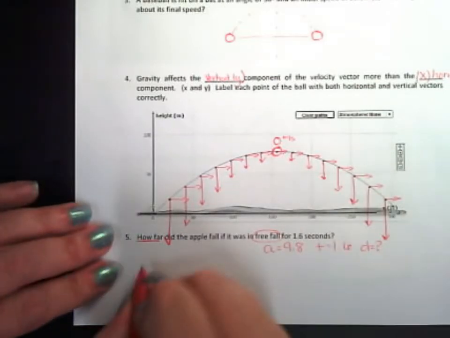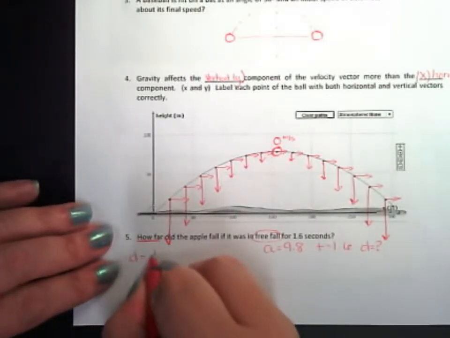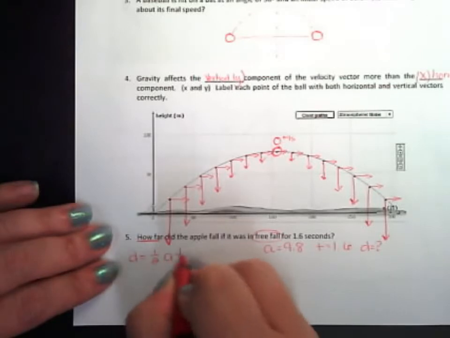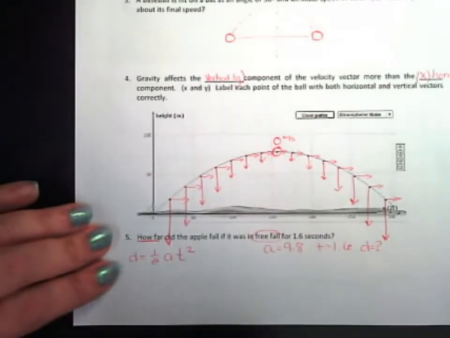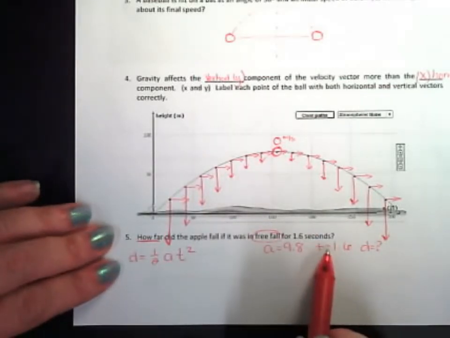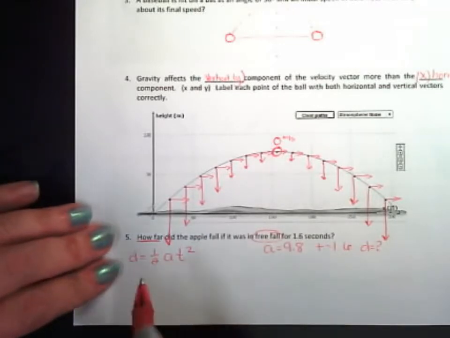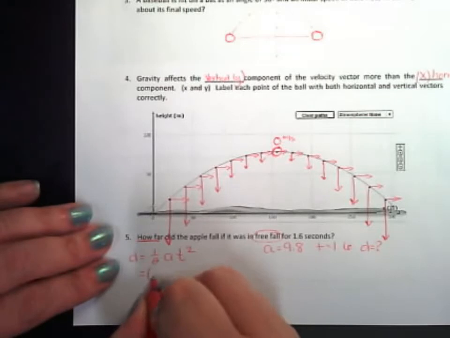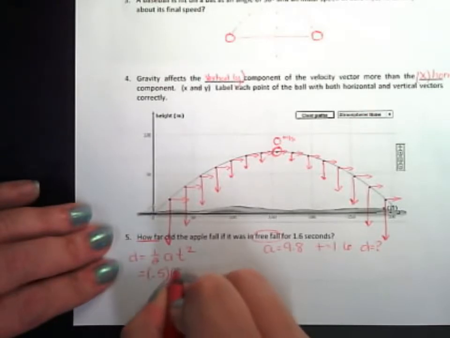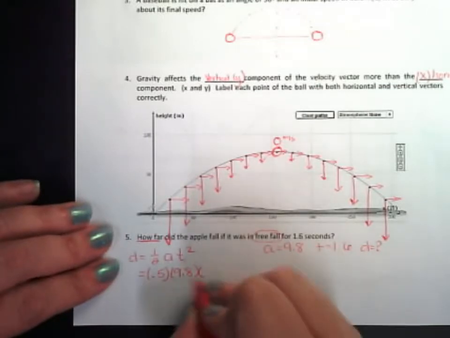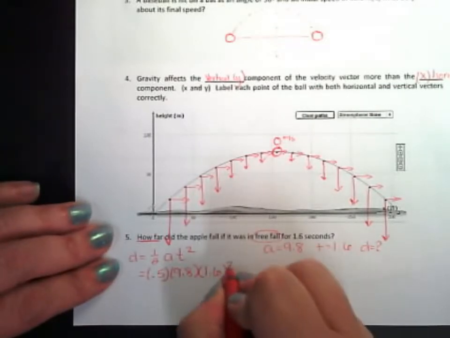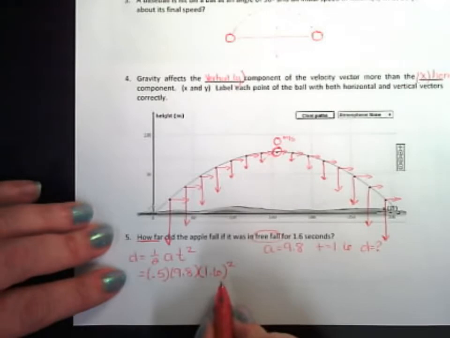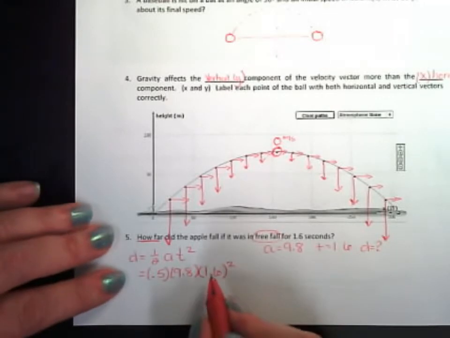If we use our formula sheet, we know that d equals 1/2 at squared. So this is 1 point here, writing down our notes. 1 point, writing down our formula, and then we do our substitutions. So 0.5 times 9.8 times 1.6 squared. Now remember, only the 1.6 is squared, not the whole problem, not the whole answer, just 1.6.